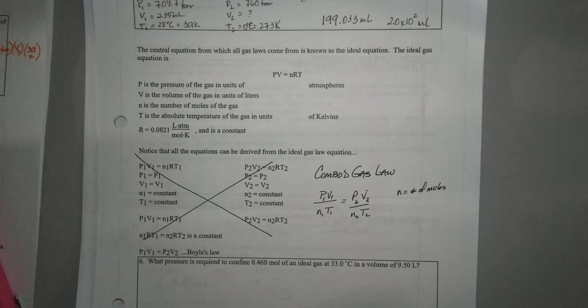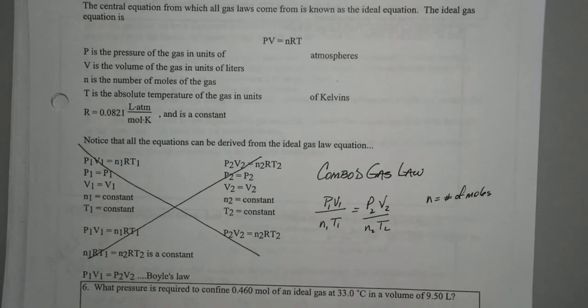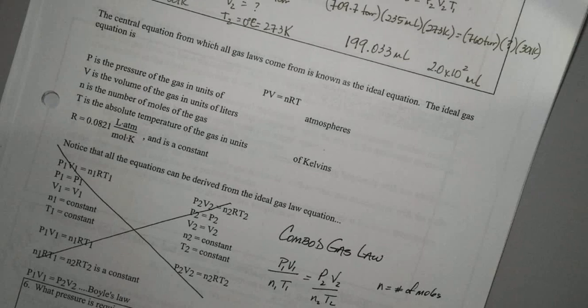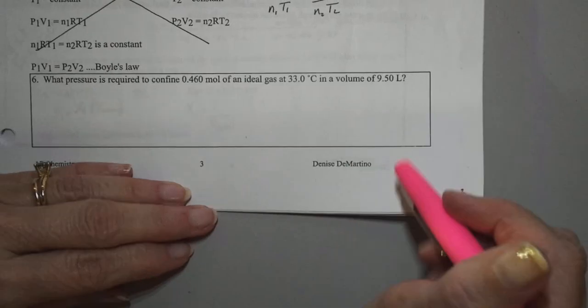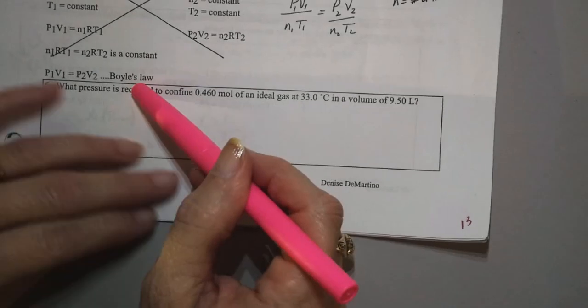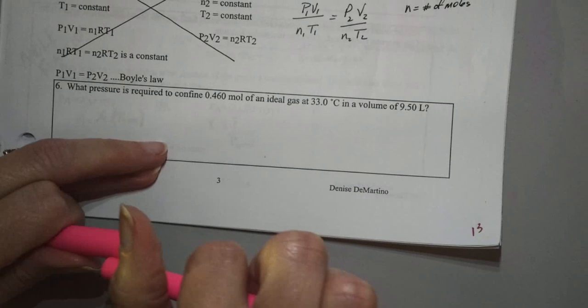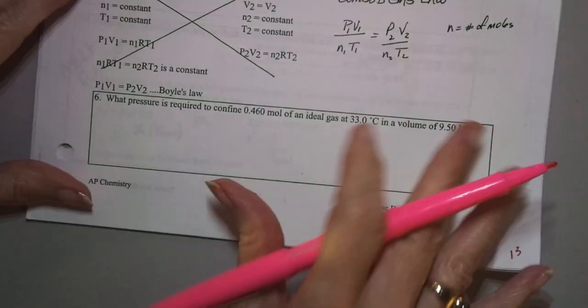Okay, let's expand this a little bit. Alright, so let's look at page 13. So I'm looking on page 13 here, and we've got P1V1 equals P2V2. I don't think you're ever going to have to know this is Boyle's law. You won't have to memorize that, or this is Charles' law, or anything like that. What you will need to know is how to work stuff out. So ultimately, this is the combined gas law.